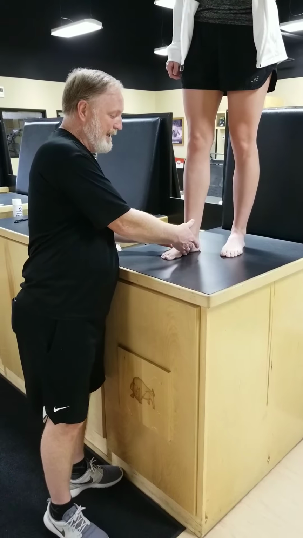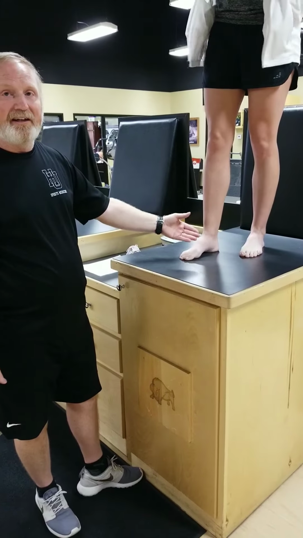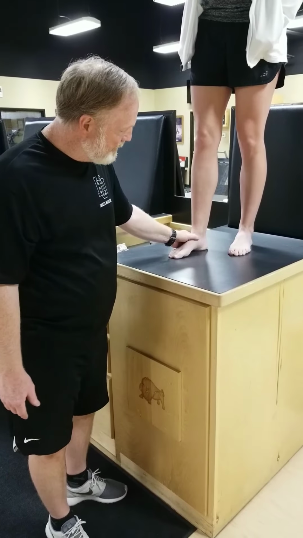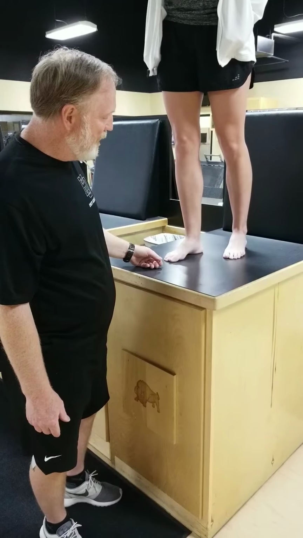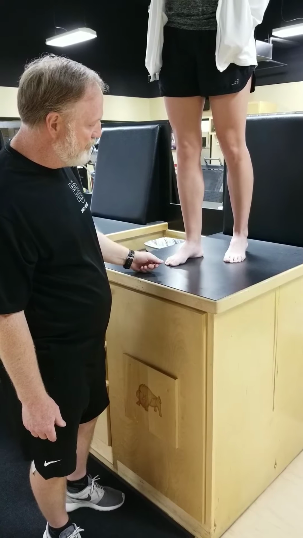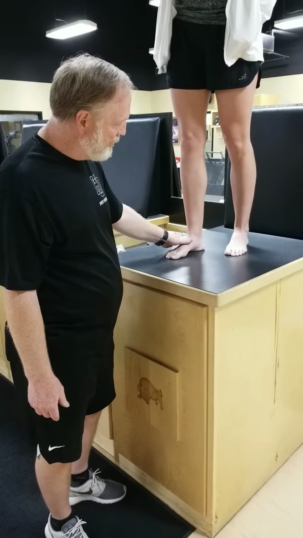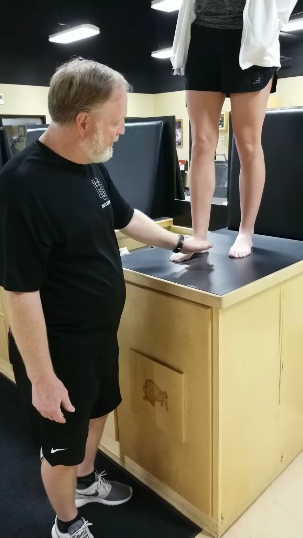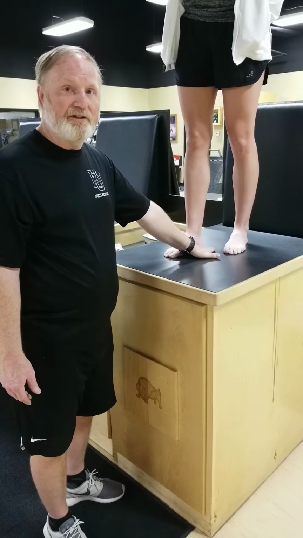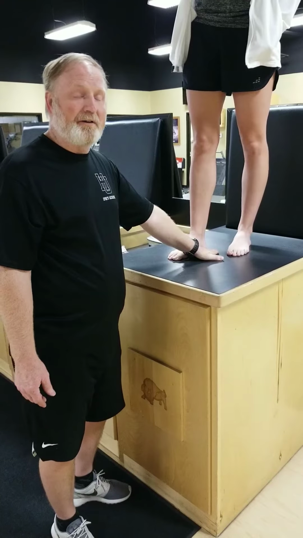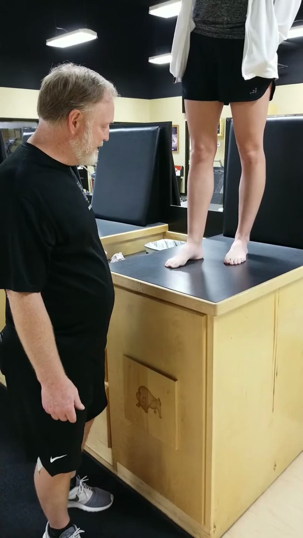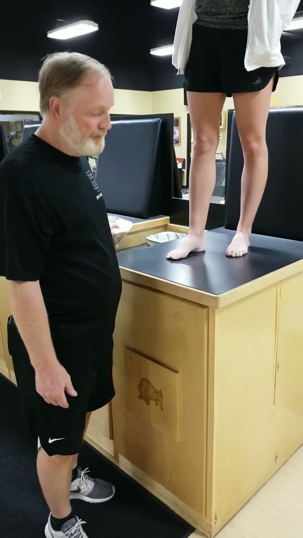Somebody like that is going to be a good candidate for foot orthotics, whereas somebody that maintains their arch, an orthotic's probably not going to do much for her foot. But if her arch flattened, then she would be a good candidate. If she had a very flat arch and it stayed flat, you're probably not going to put an orthotic in that. You could probably be just as successful putting a rock in that shoe.